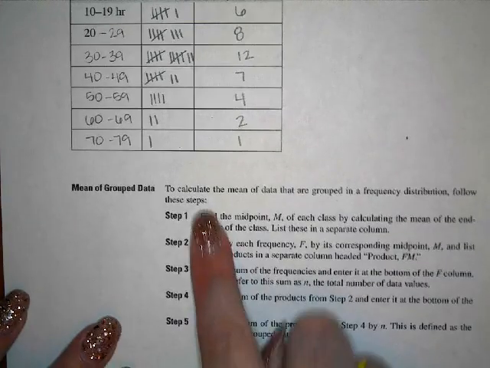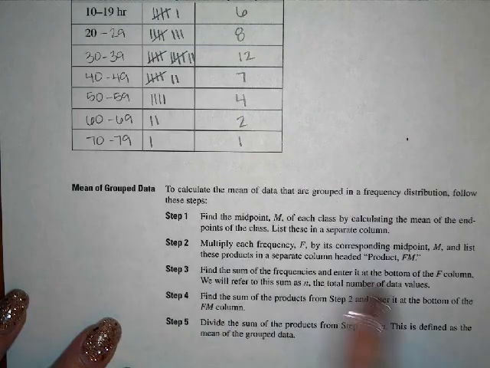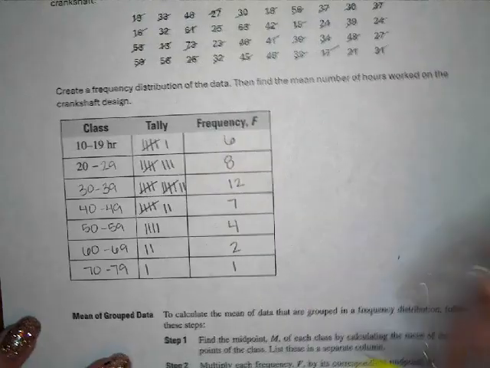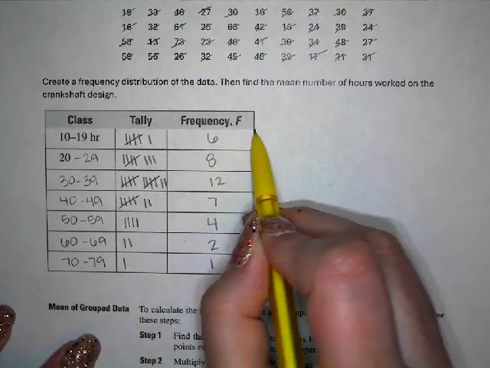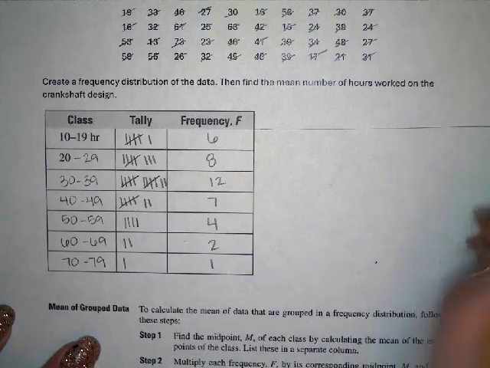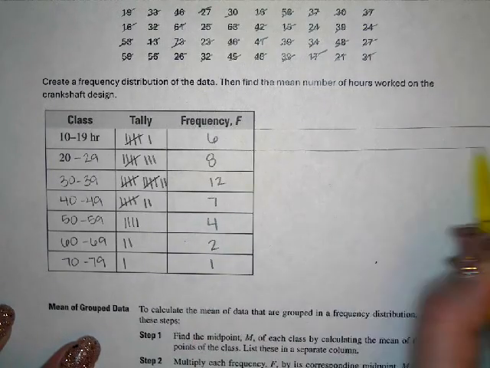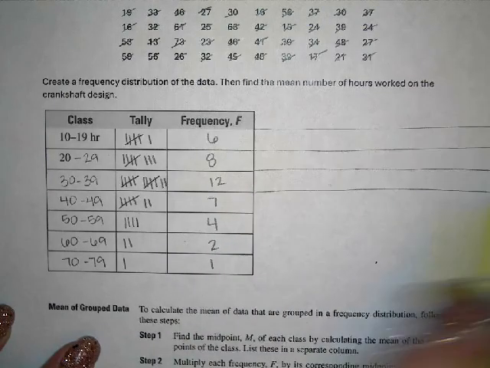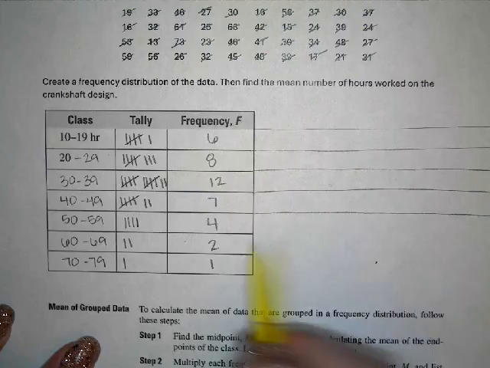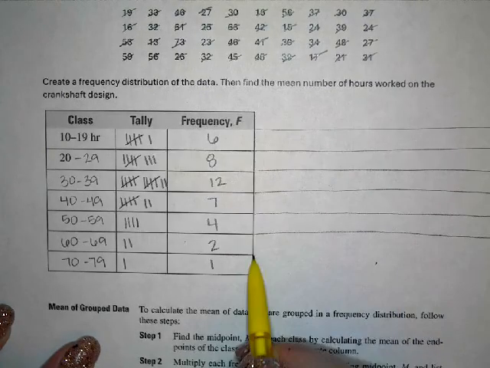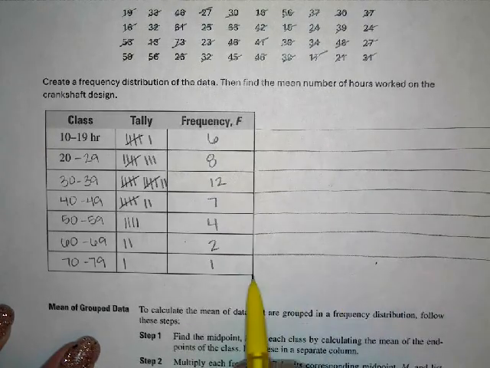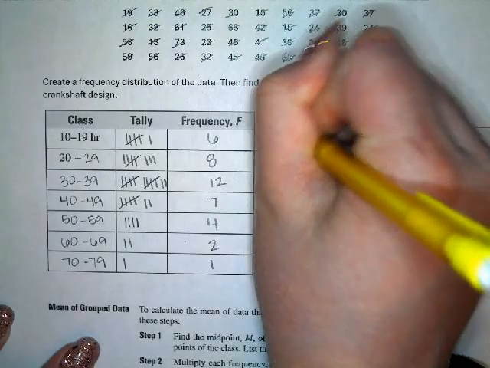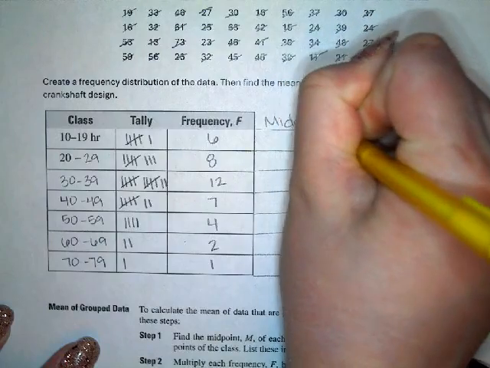The first step is to find the midpoint of each class. So we're going to extend this table. And we're going to find the midpoint of each class.